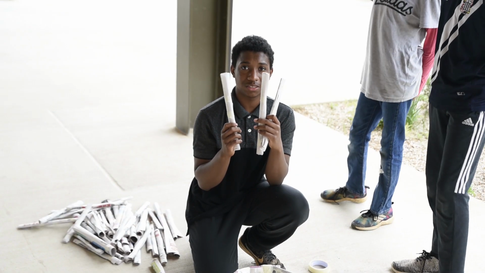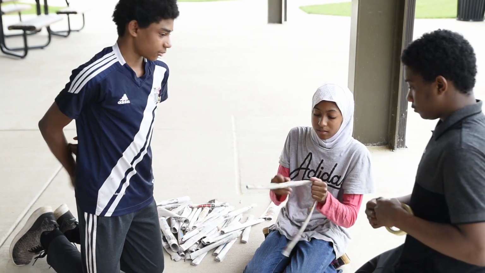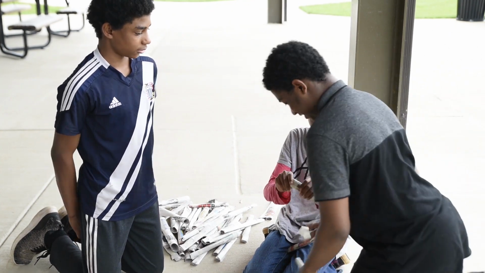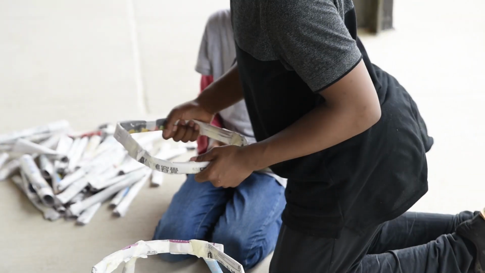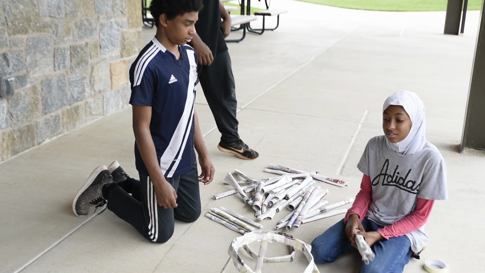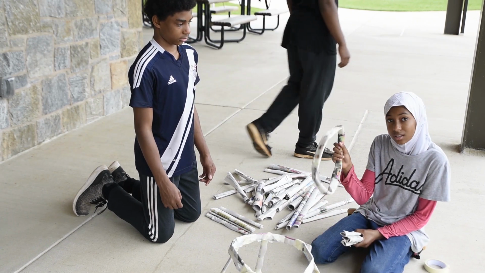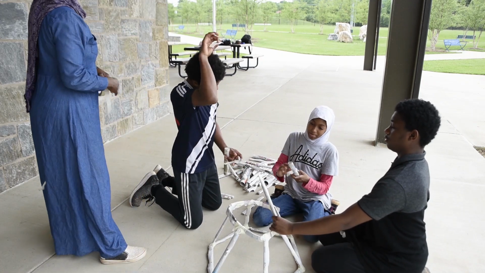We are going to be using newspapers to make an even smaller ring. We're going to be using 3 newspapers. So now we're going to use 5 paper rolls to attach to the ring. There are several steps to the engineering process. One is you define the problem, you do your research, you come up with a solution, you design your solution.